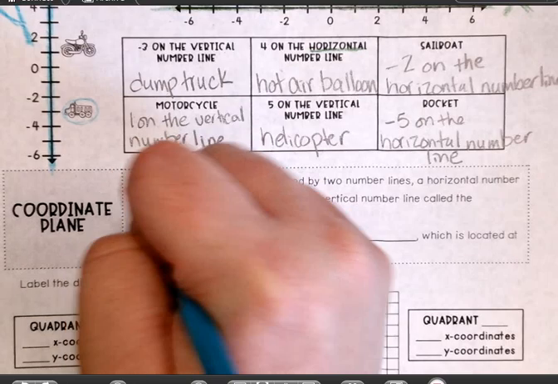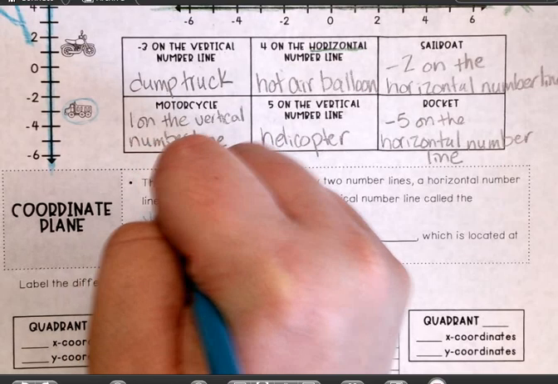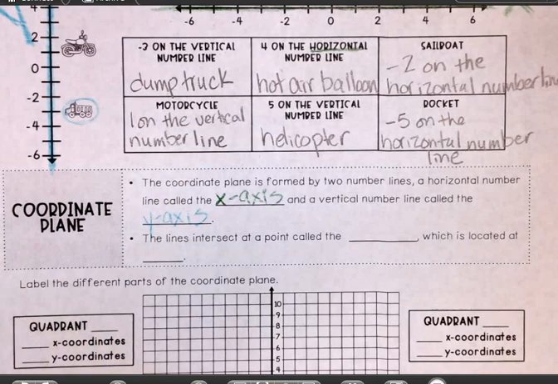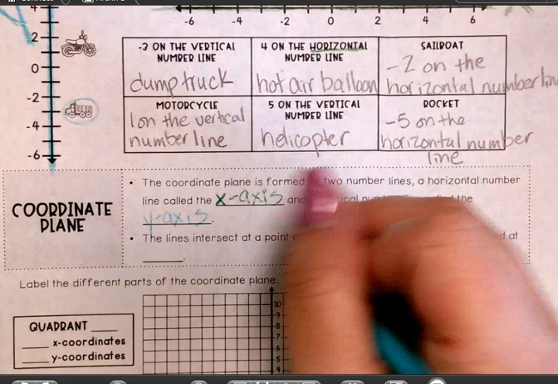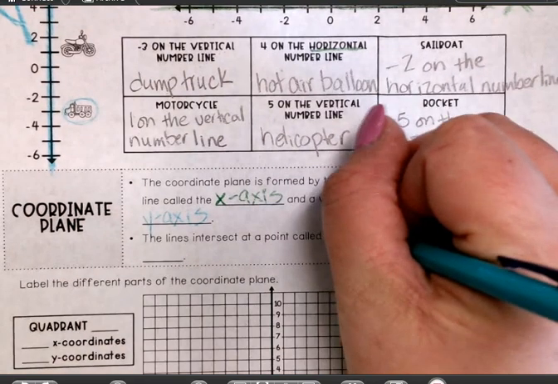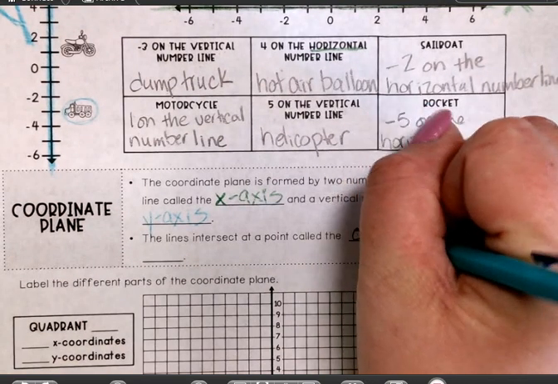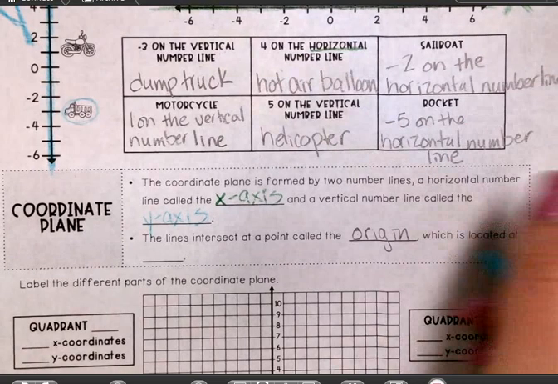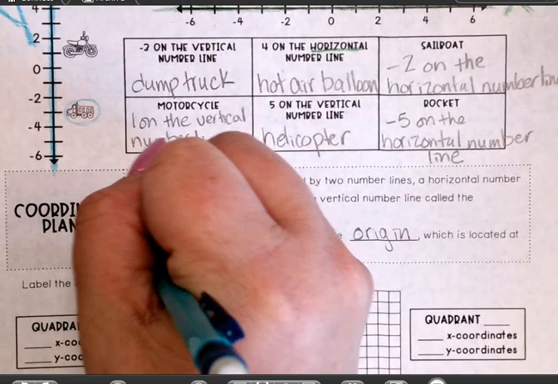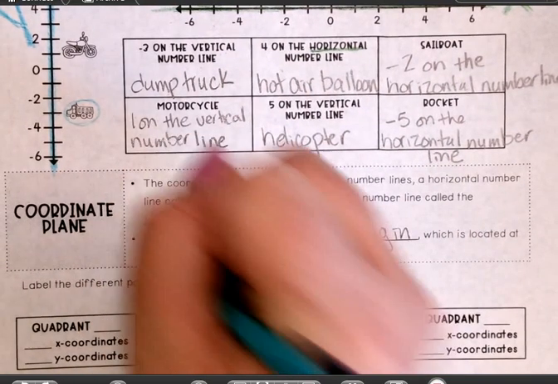Y-axis. The y-axis. Very good. The lines intersect at a point called the origin, which is located at 0, 0.